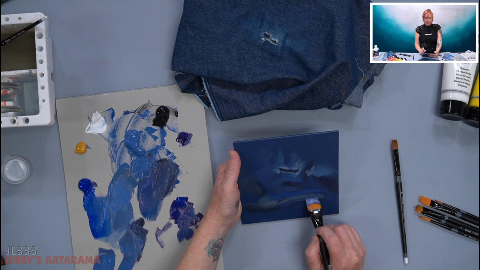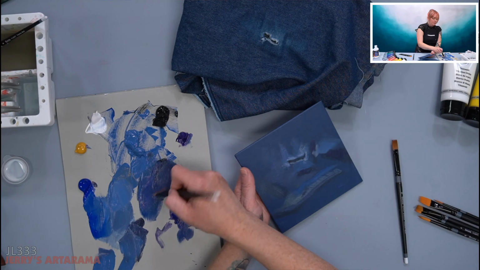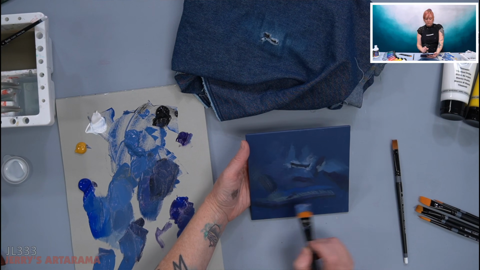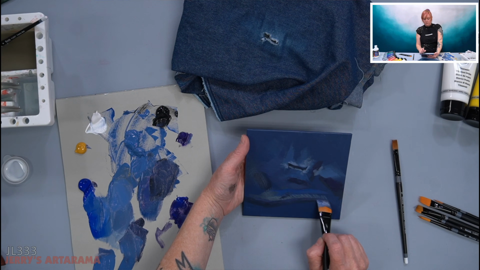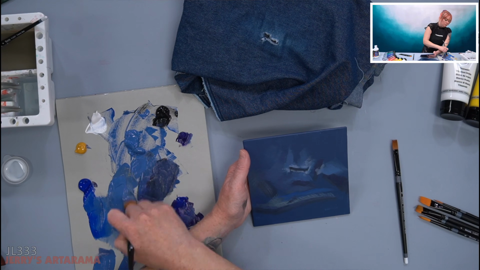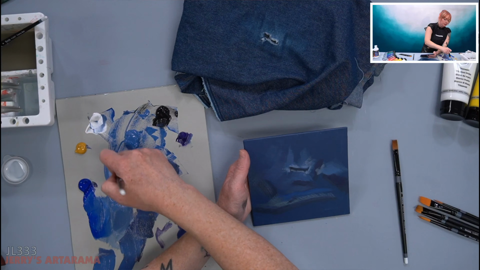But you're going to have a shadow, which is going to be just like any other form. You're going to have a shadow area where the light's being blocked. You're going to have a highlight area where the light's hitting it, and then you're going to have that mid-tone color.